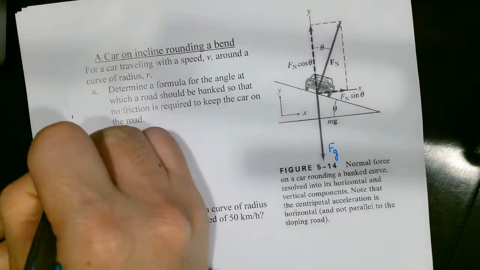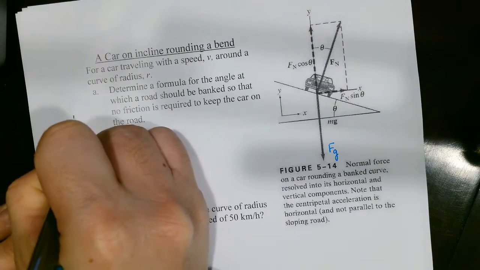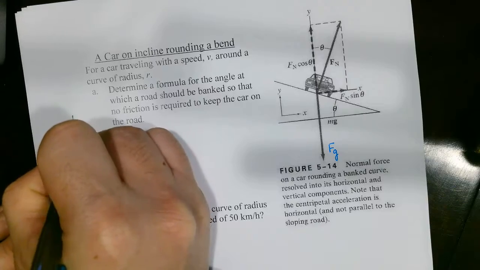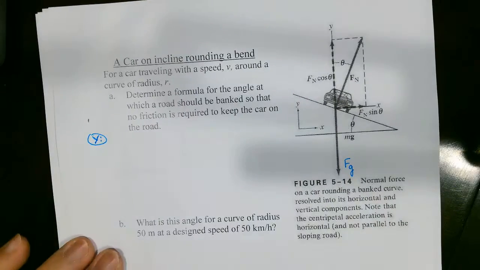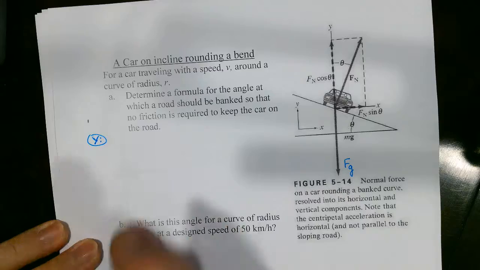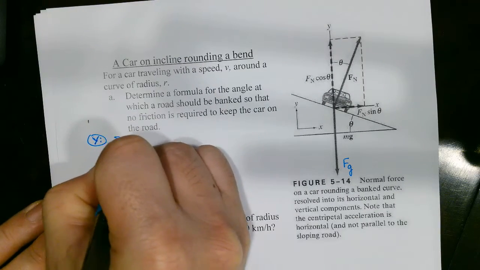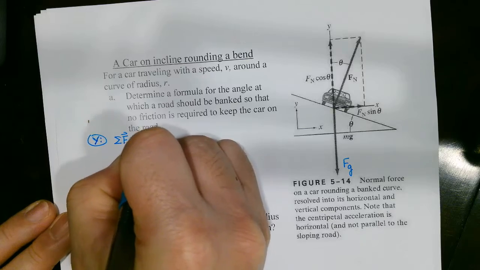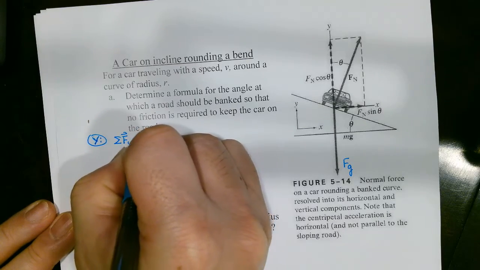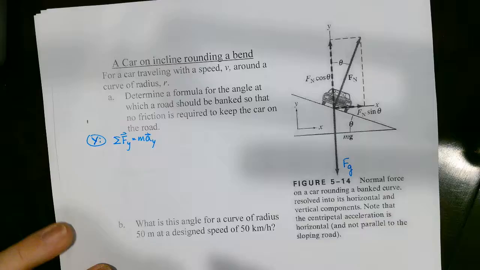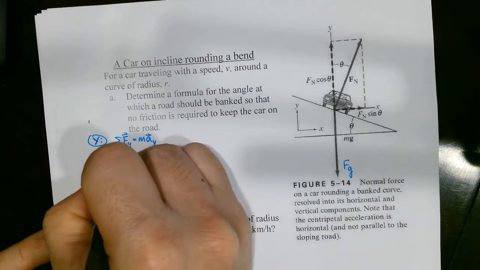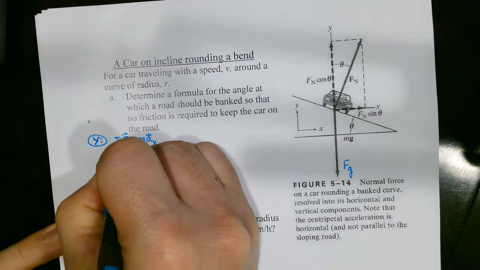So if we take a look at the y direction, the sum of all forces in y is equal to m a_y. How many forces are there in the y direction?